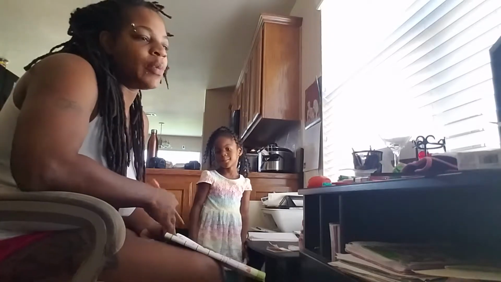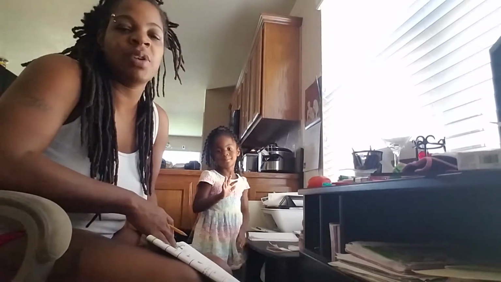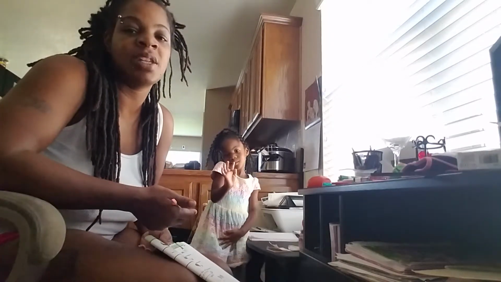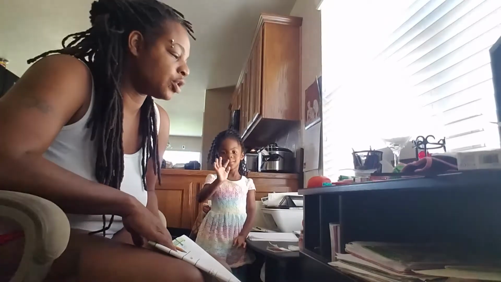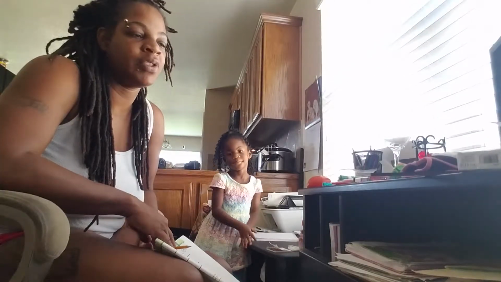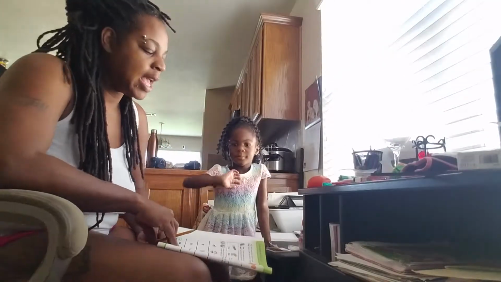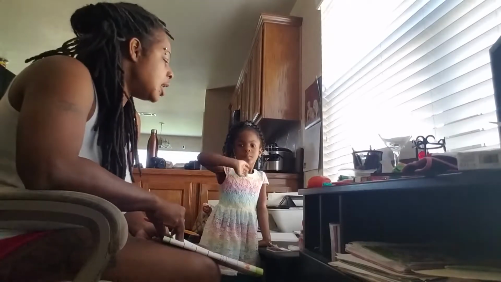On days that we have school and she decides to get up and get dressed, it's kind of a positive sign for me to know that more than likely we're going to have a good day for school, because she's kind of energetic and ready to get started. So she's already eaten breakfast. She went to brush her teeth, washed her face, and we're going to get started on her lesson.